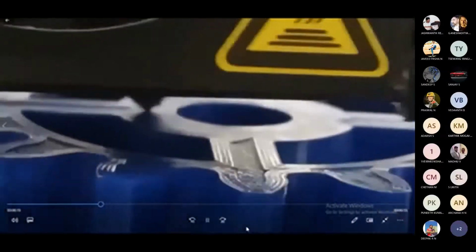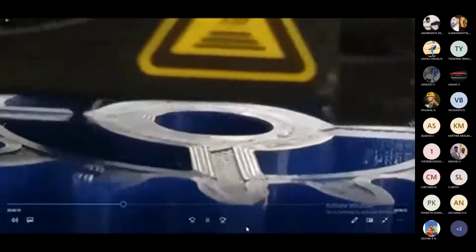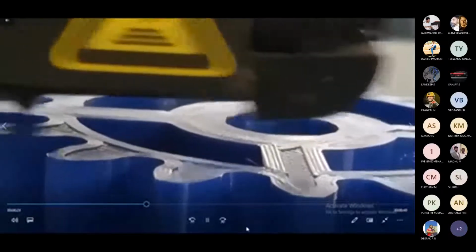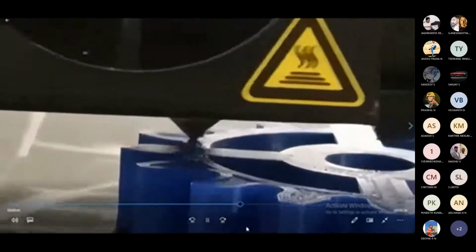It is adding the material layer by layer. That is totally how I have achieved it.